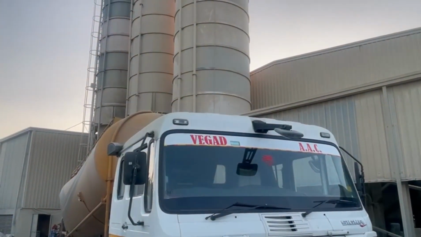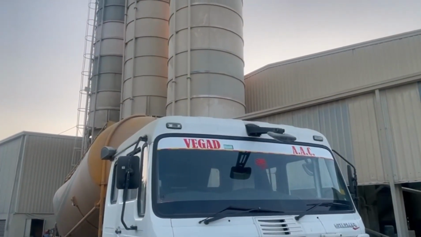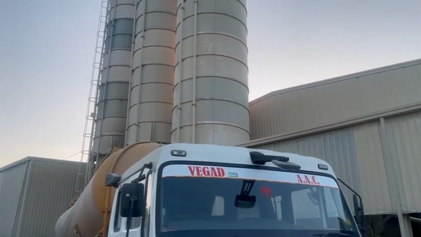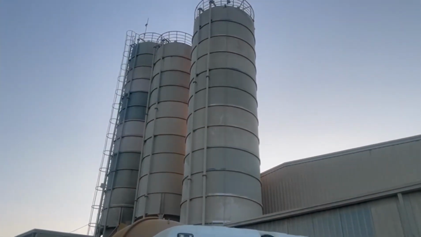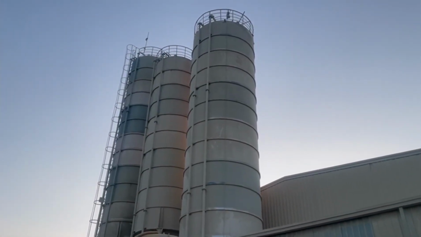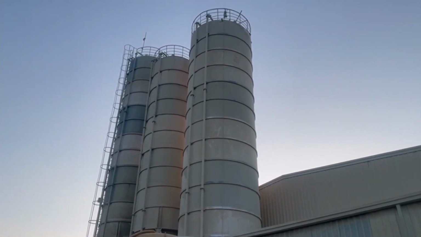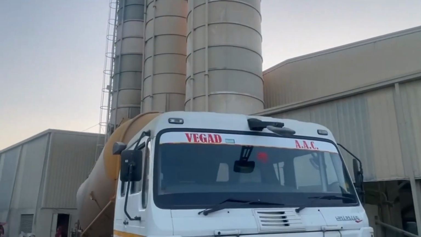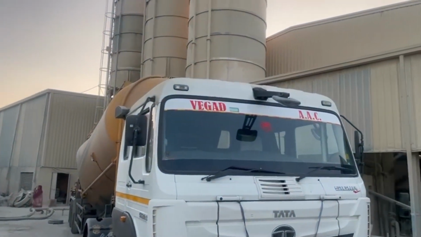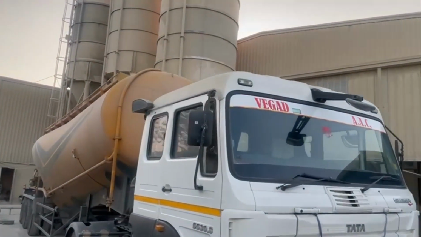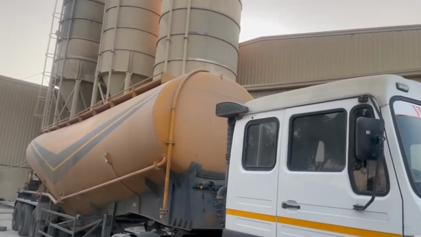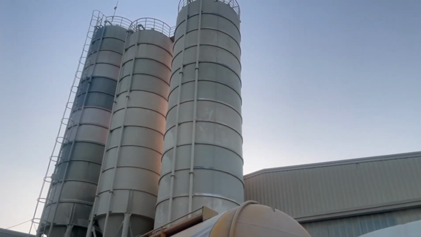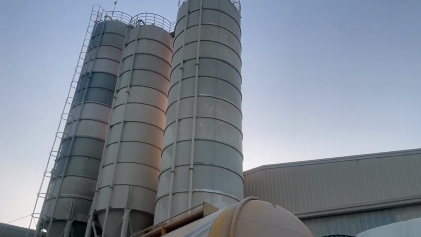AAC blocks are made up of three main raw material components: lime, cement, and fly ash. So this is the raw material section. These are the three silos where we store all the three main raw materials that are used for the manufacturing of AAC blocks, and they come in these bulkers. They use pneumatic pressure to store these raw materials into these silos.